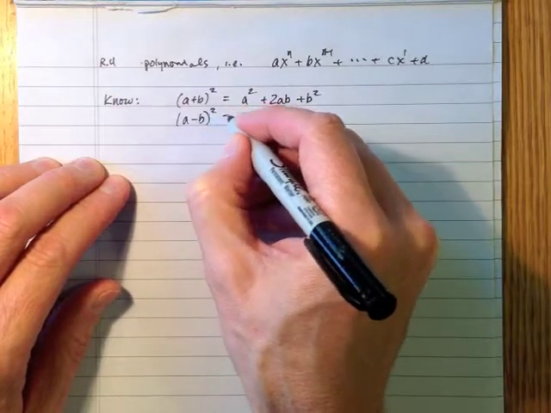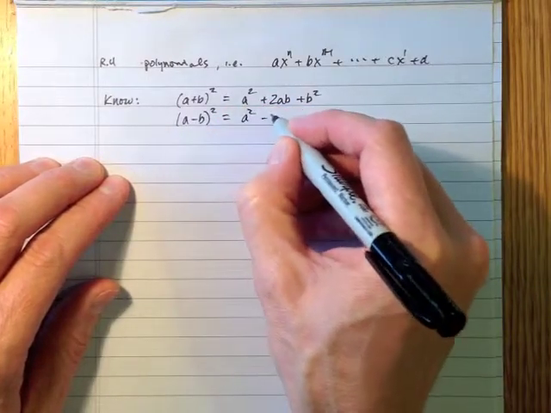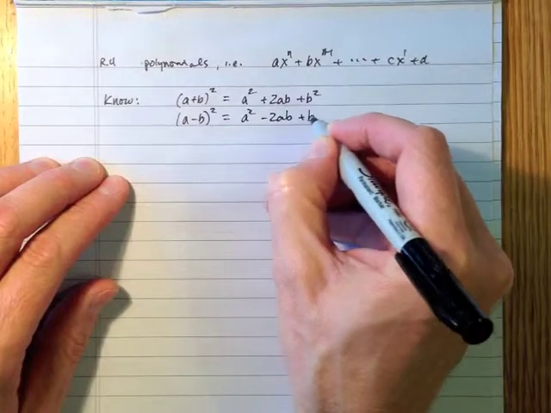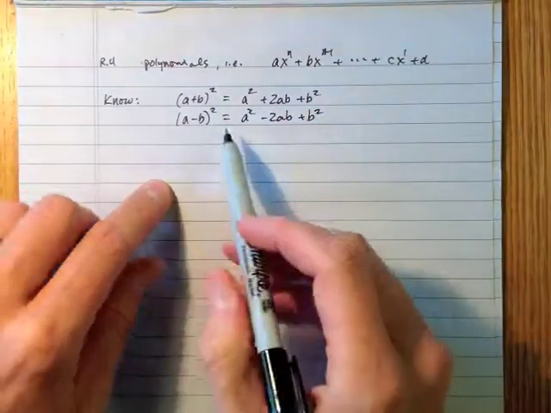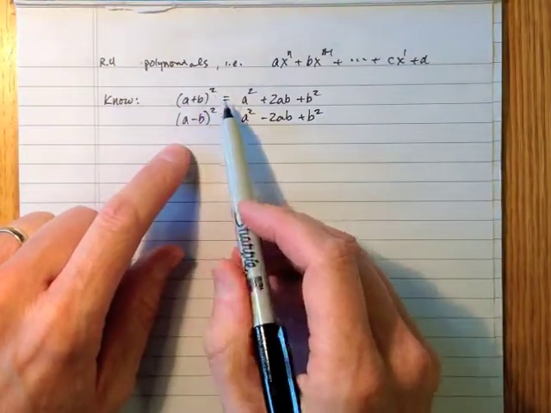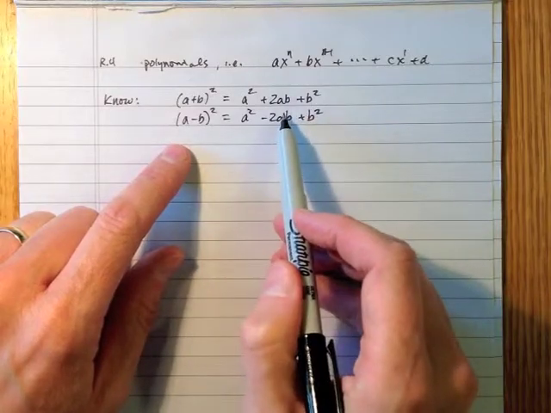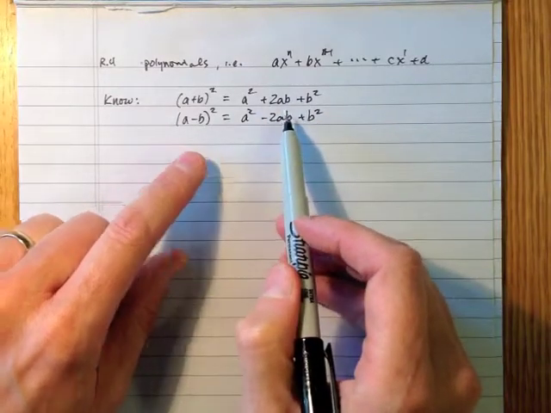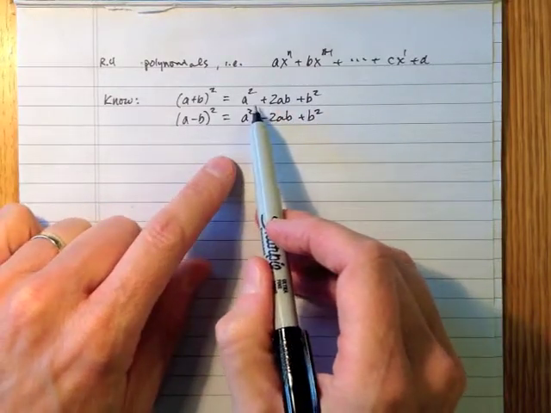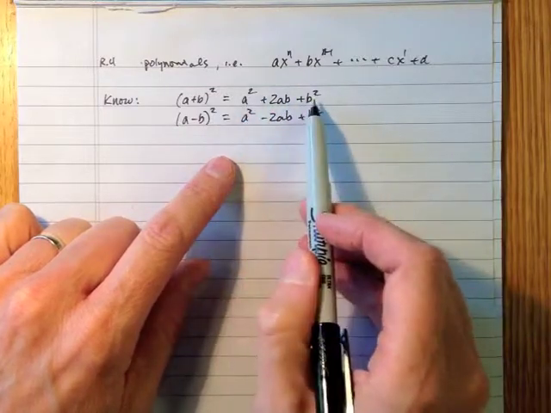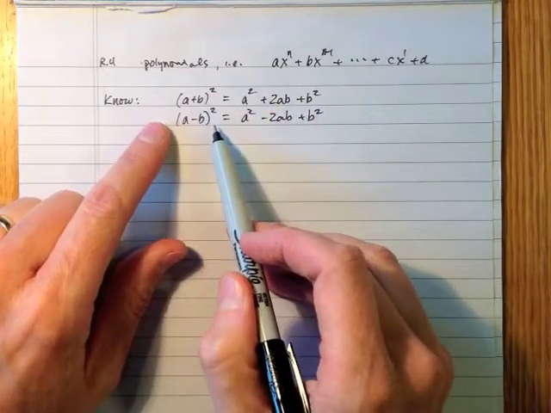And (a minus b) squared is a squared minus 2ab plus b squared. If you have to FOIL out (a plus b) squared to remember this, you're wasting time on the exams. And there's going to be times in problems when it really pays to recognize that that's a perfect square, and it only comes from knowing this formula.